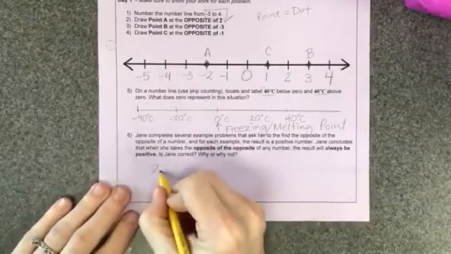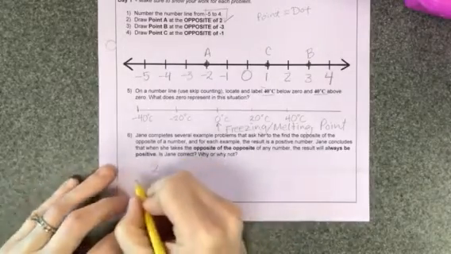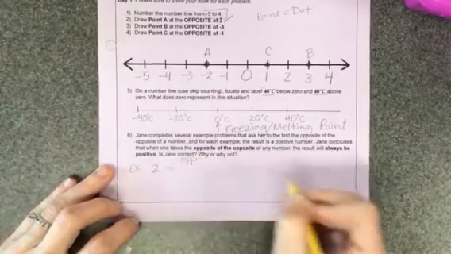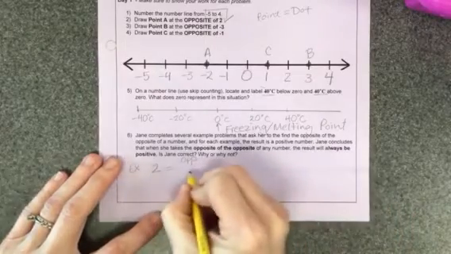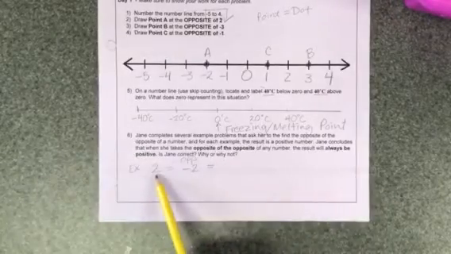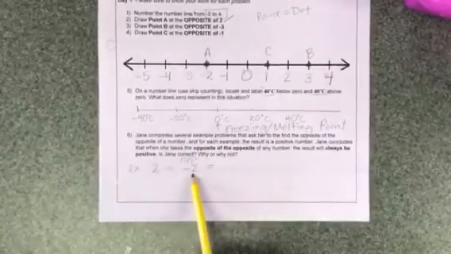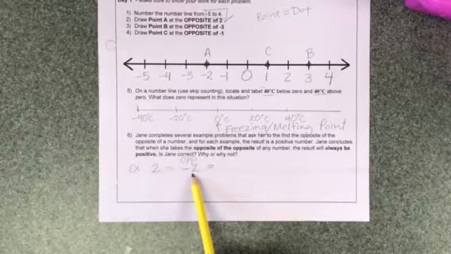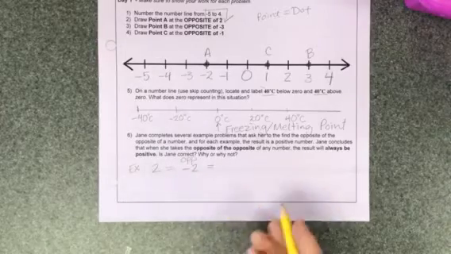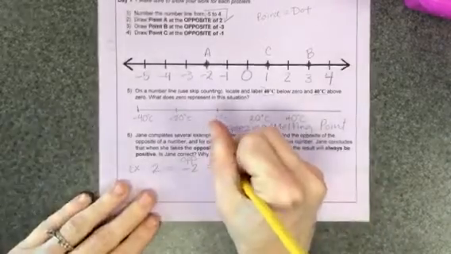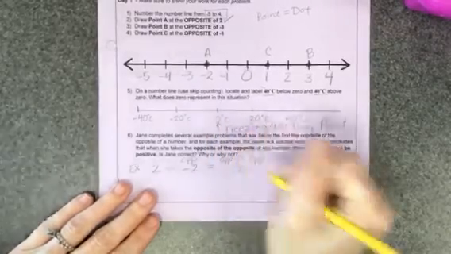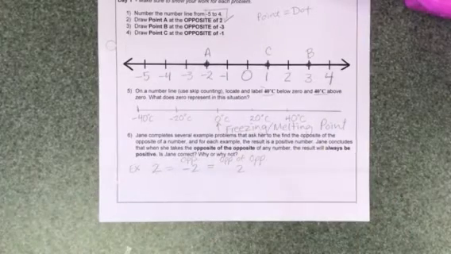Okay. So let's do this. We're going to take 2 as an example. What's the opposite of positive 2? Negative 2. All right. So the opposite of having $2 is owing $2. Now what's the opposite of negative 2? Positive 2. Okay? I don't fault you for not knowing this because we haven't done this yet.